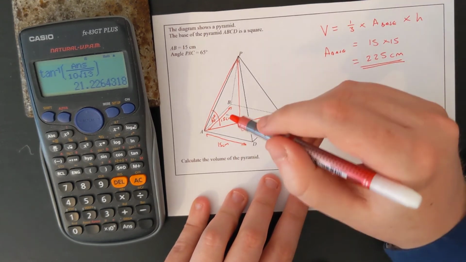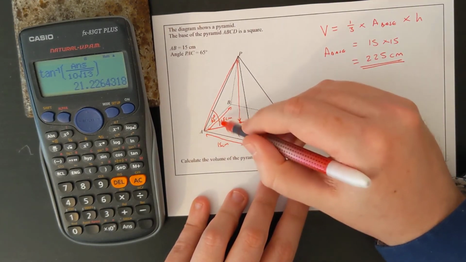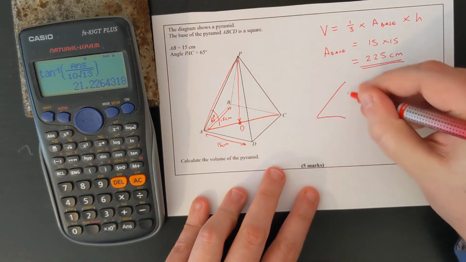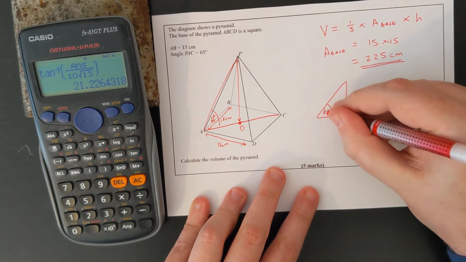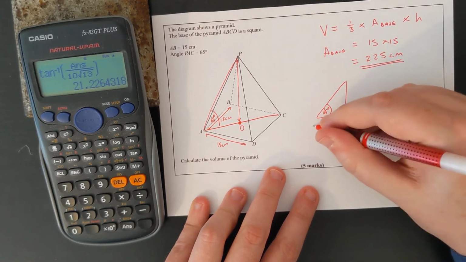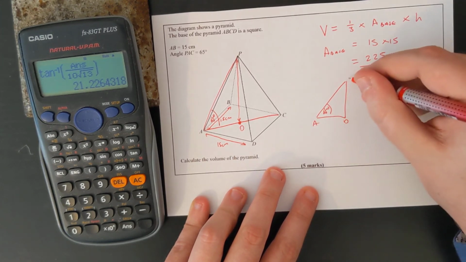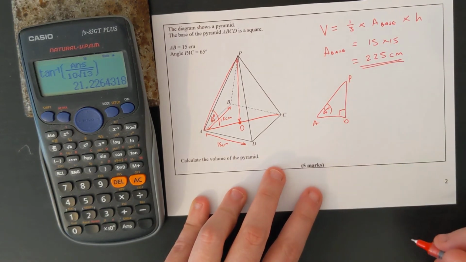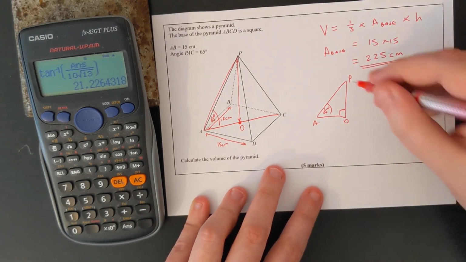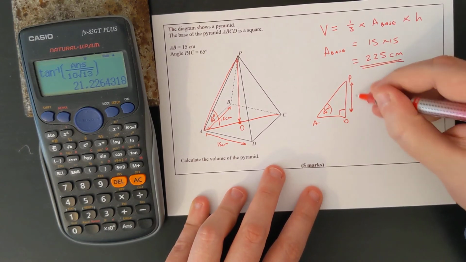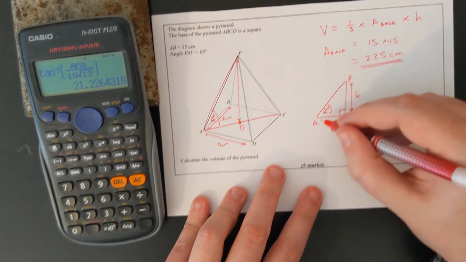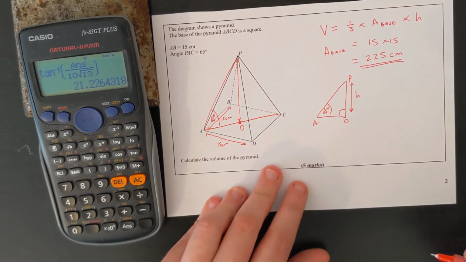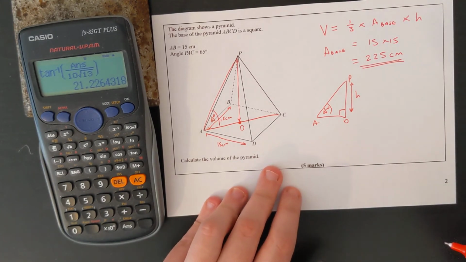So now we're a bit practiced. So I'm looking at this. Well, I know 65 degrees. They've given me that. So I'm probably going to be using this triangle here, 65 degrees. Then I've got A, O, and P. And because it's vertical height and my base is horizontal, that gives me a right angle. So in order to work out PO, which is my vertical height, I just need to know either AP or AO. Well, that's a little bit trickier here than it has been before.